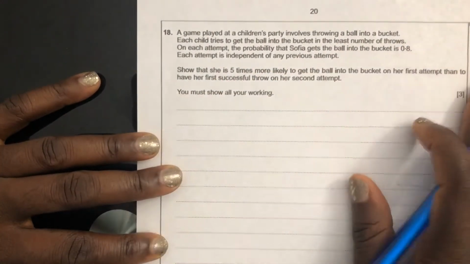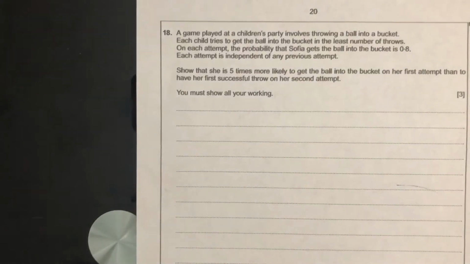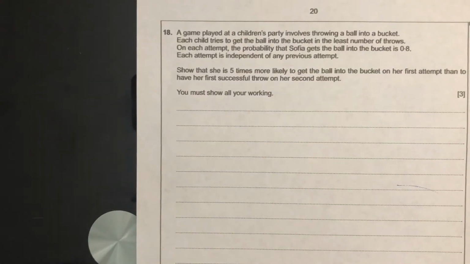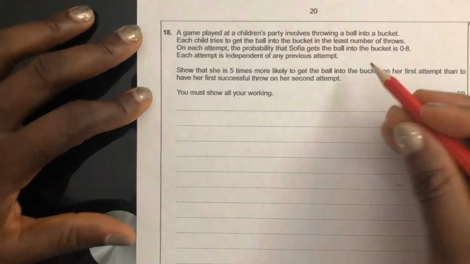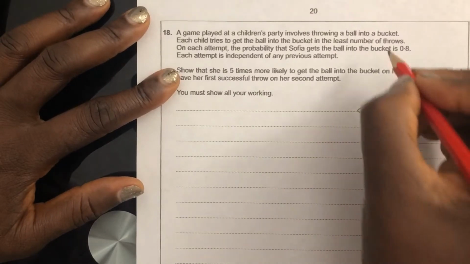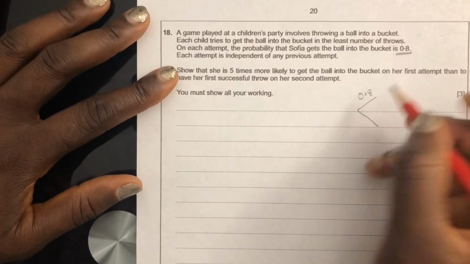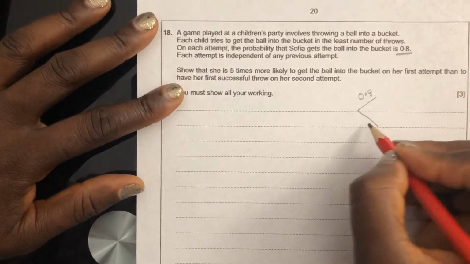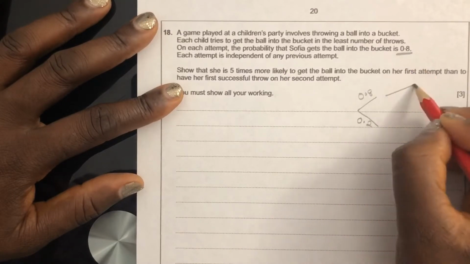Okay, people do all this type of problems differently. When I see probability problems, I always think of a probability tree. So I always like to make a little sketch of my problem on a tree. So I'm going to draw my little tree on the side here. So getting a ball into the bucket is 0.8. So not getting one in the bucket must be 0.2.